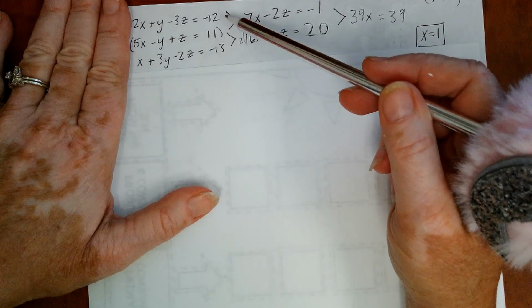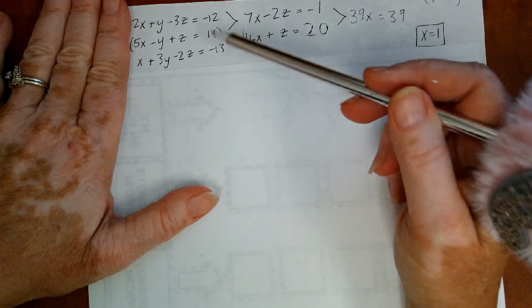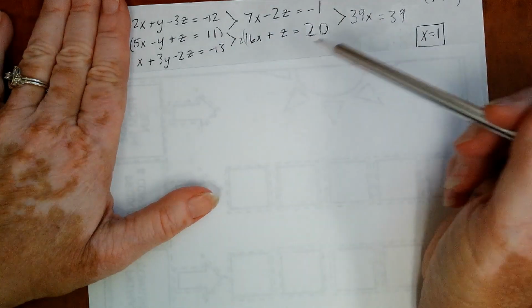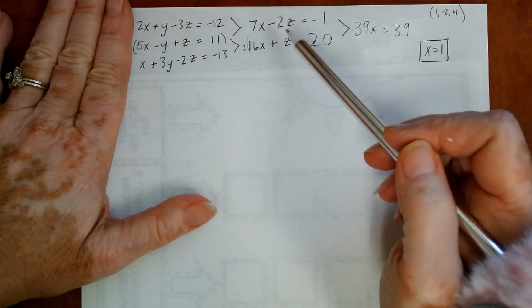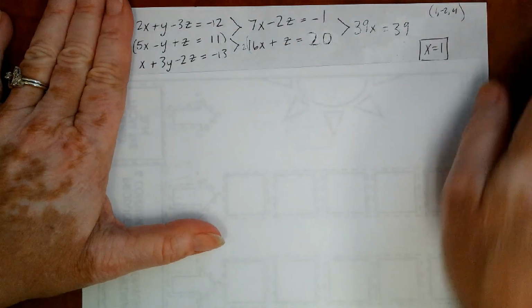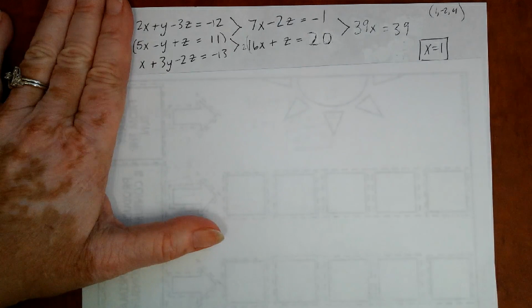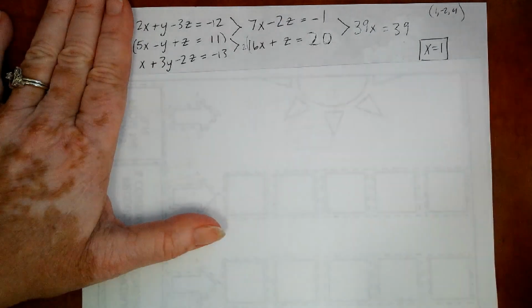equations and eliminate one of the variables, and then take 2 other equations and eliminate that same variable, and then you're going to boil it down to a system of 2 equations with 2 unknowns, and then you can use substitution or elimination and solve it the way you normally do.